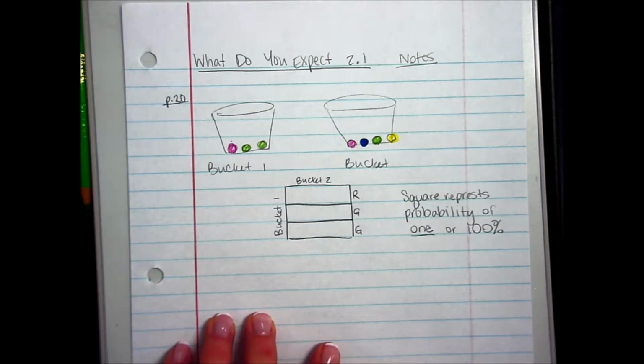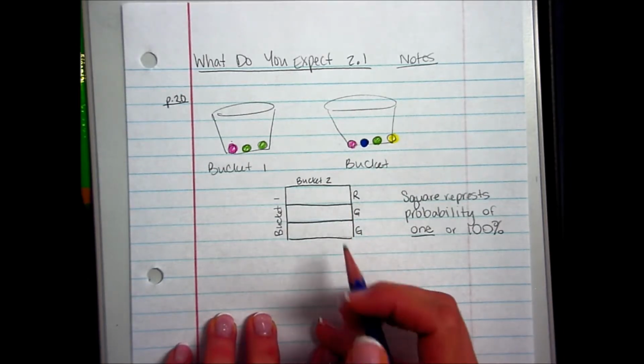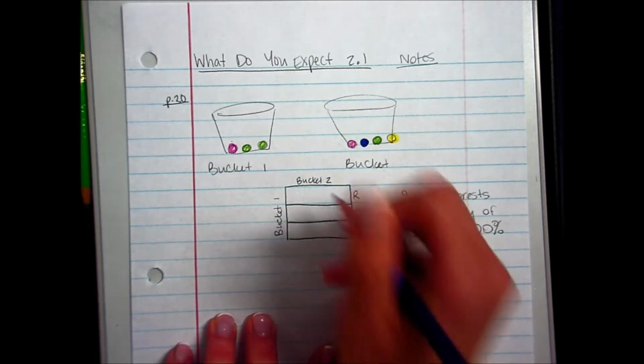Okay, now for the second action, when we choose a marble from bucket 2, we'll also have to divide bucket 2 into equal sections. Now, how many marbles are in bucket 2? 4. So how many columns will I have for bucket 2? Okay, so I'll need 4 columns.